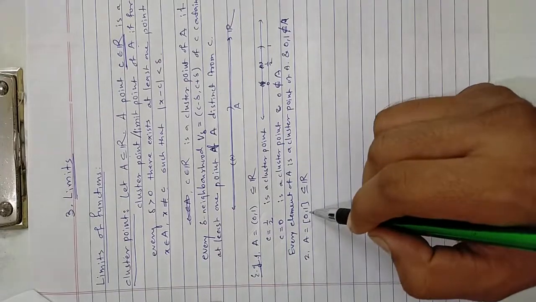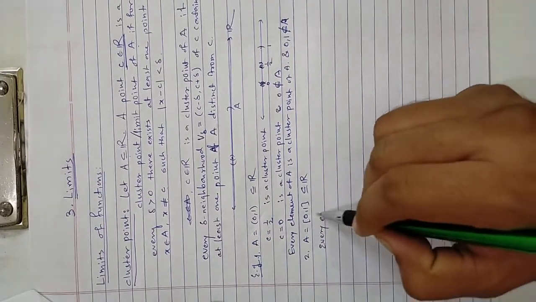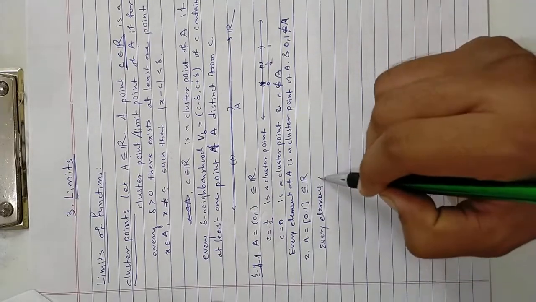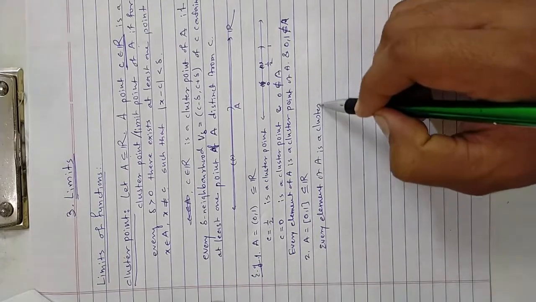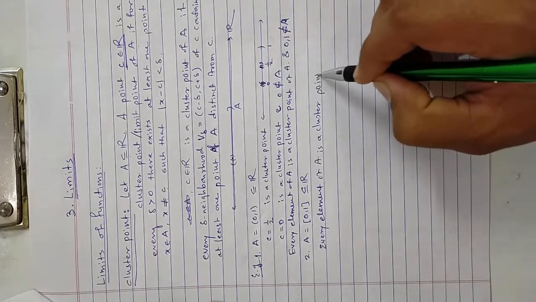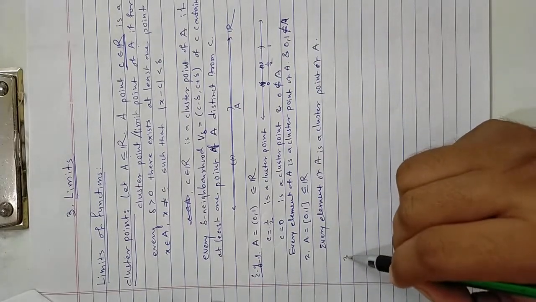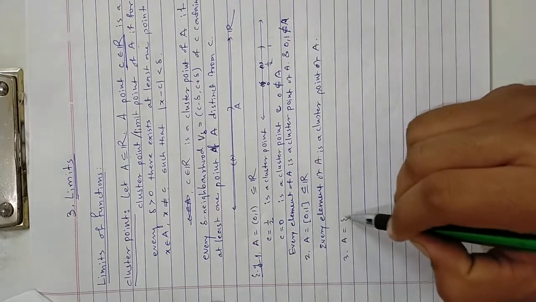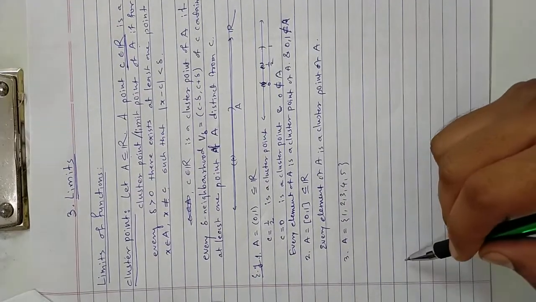For this, all are cluster points. Every element of subset A is a cluster point of set A, right?